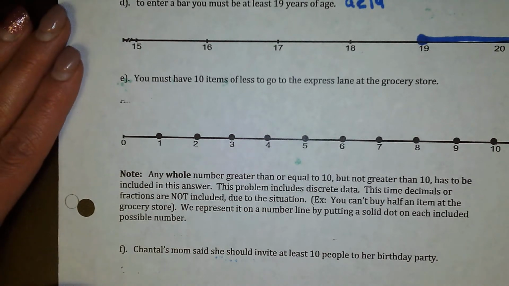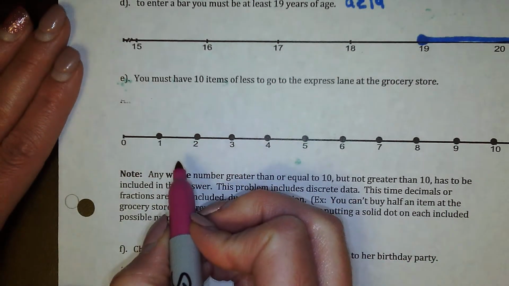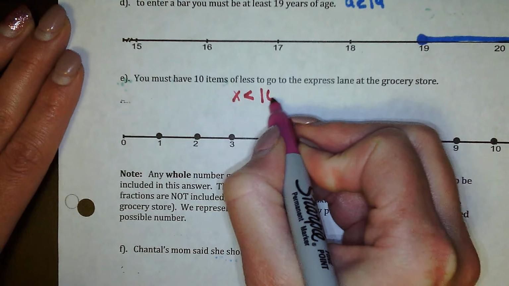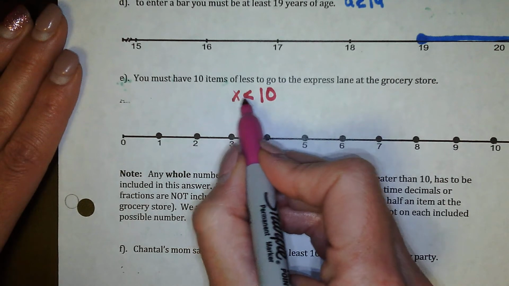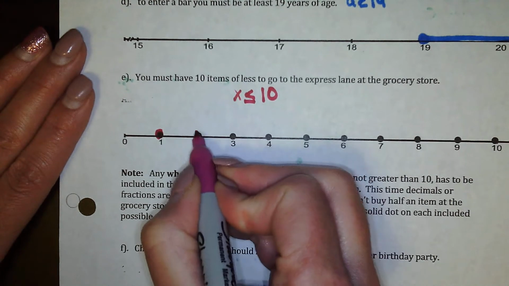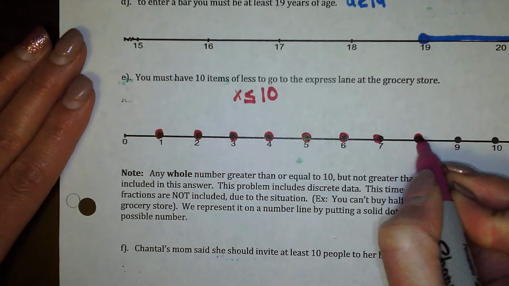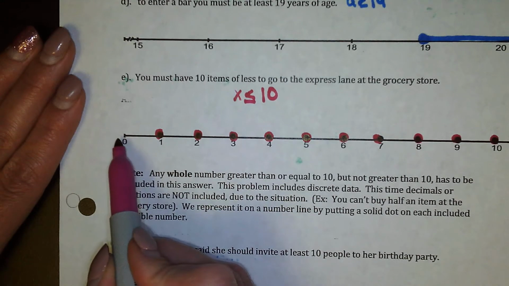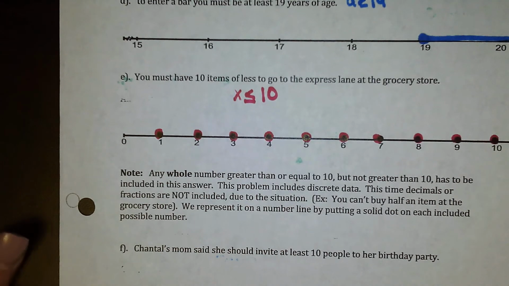So instead of doing the continuous line, we would consider that you would have to have 10 items or less to go through. So 10 items would be okay. And so we would just put dots at those amounts. Okay, and it would just continue to 0. You're not going to go through the checkout if you have only 0, so we can leave it at that.